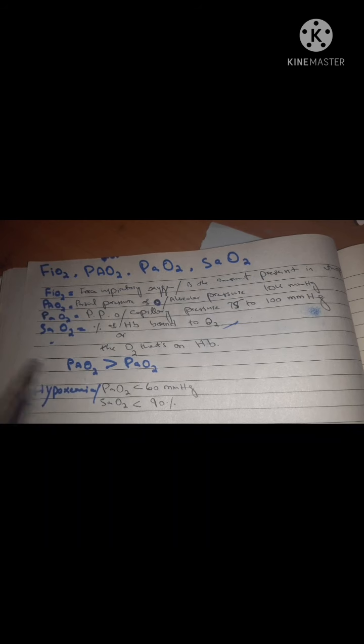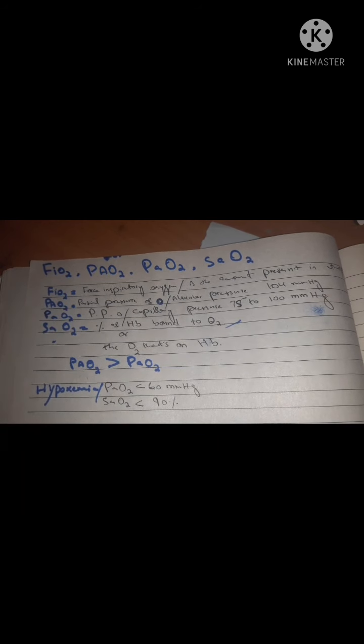We have heard these things in many places in pathology and physiology, but we don't know about them very much. So today we will start from what is FiO2. FiO2 is the fraction of inspired oxygen, the amount of oxygen which is present in the environment. The amount of oxygen in the atmosphere is 21%.